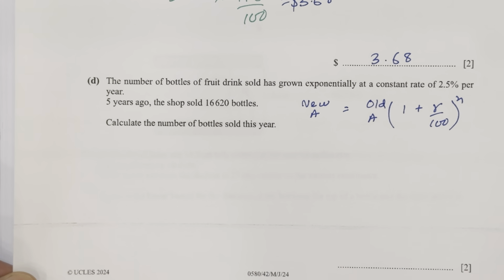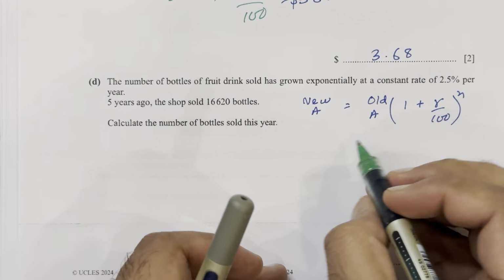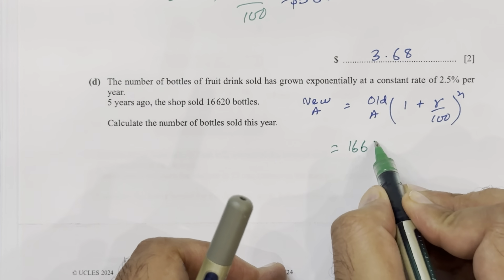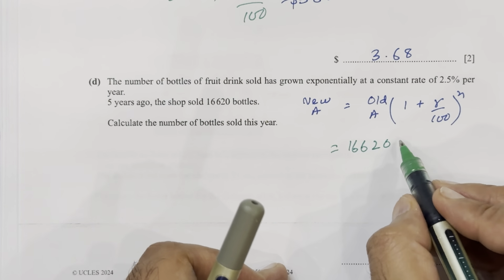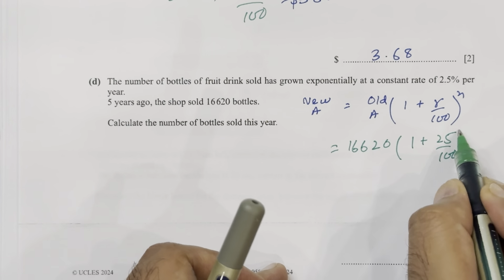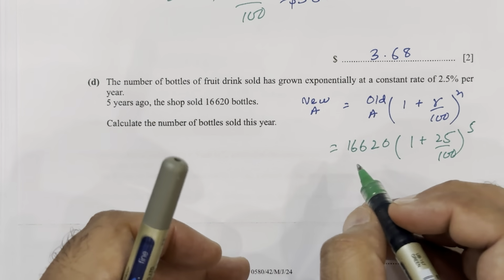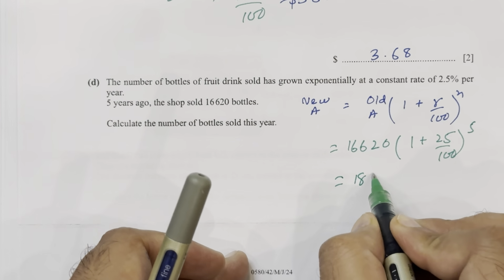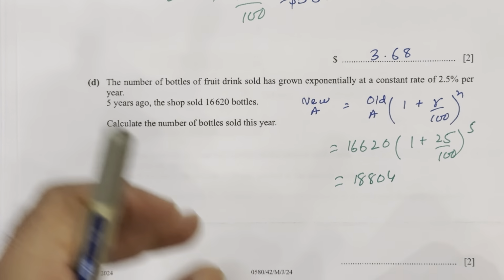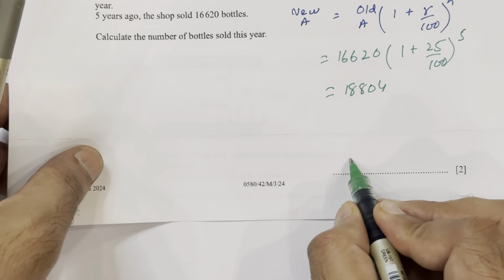So you can calculate by substituting those values: the old amount would be 16620, and it would be 1 plus 2.5 by 100, and the value of n is 5. So you can solve it. 18804. So your answer for this question would be 18804.